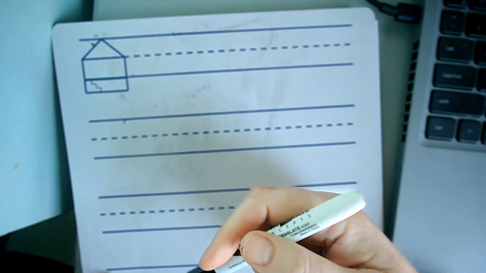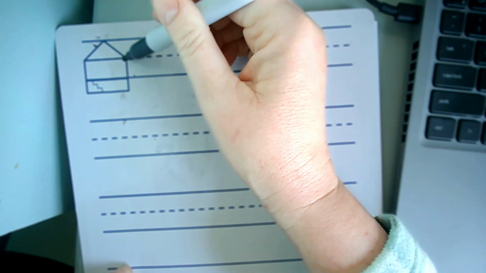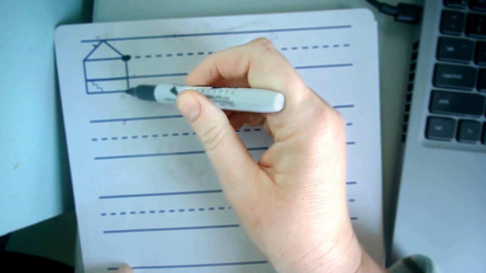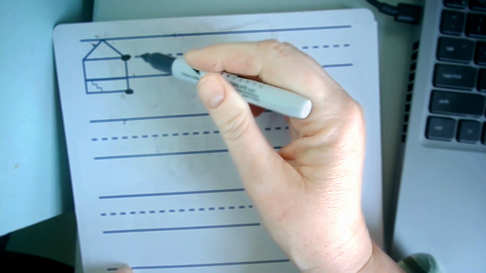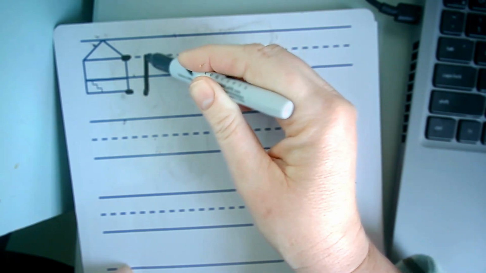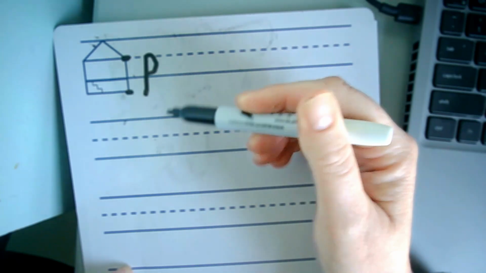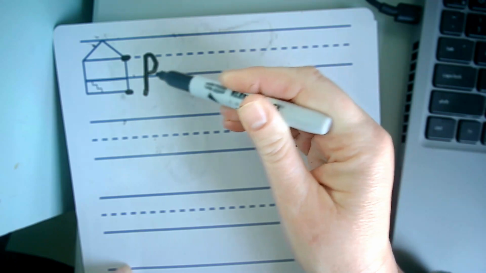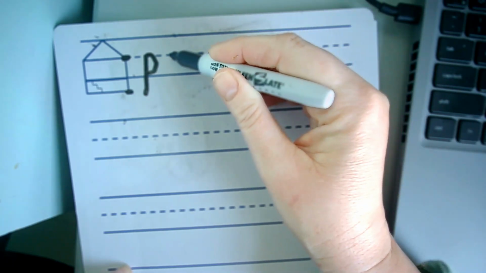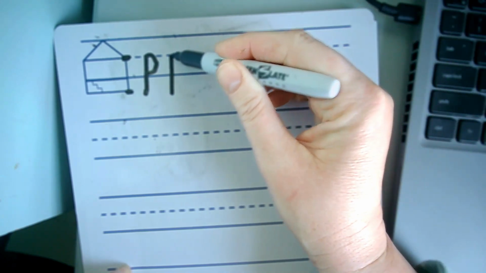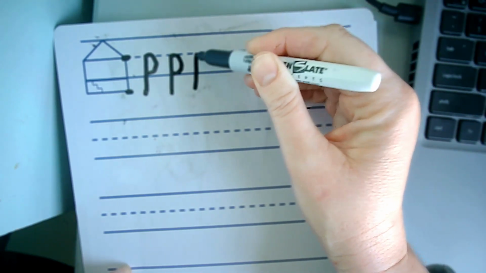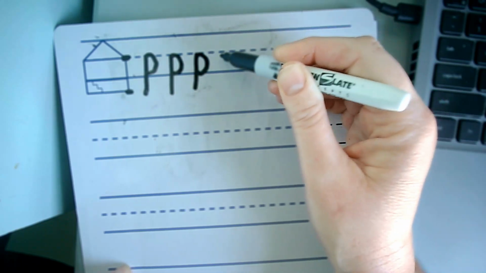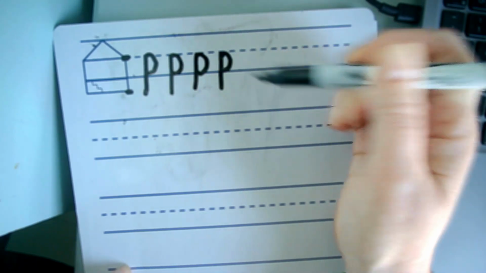Let's write the letter P. Lowercase p is a small letter. It goes between the ceiling and the basement. 1, 2. So notice this part drops below this bottom line. 1, 2, 1, 2, 1, 2.